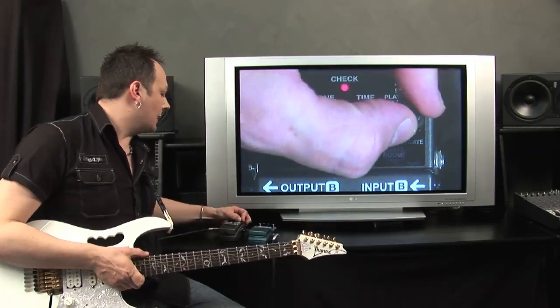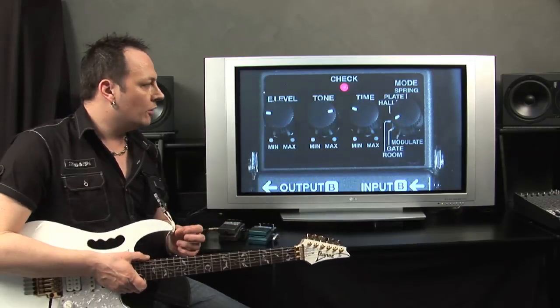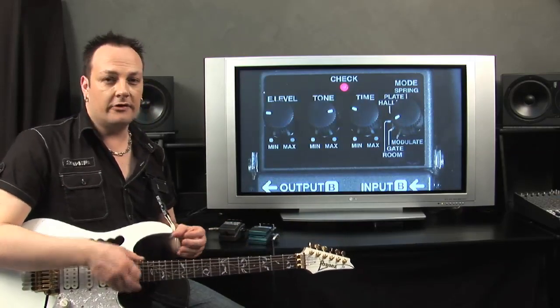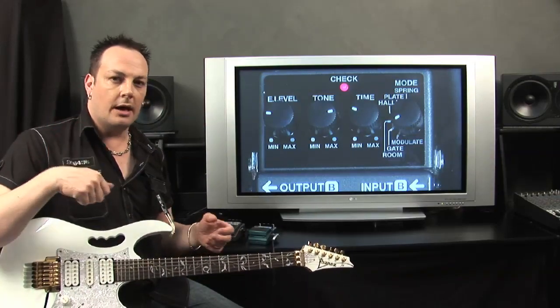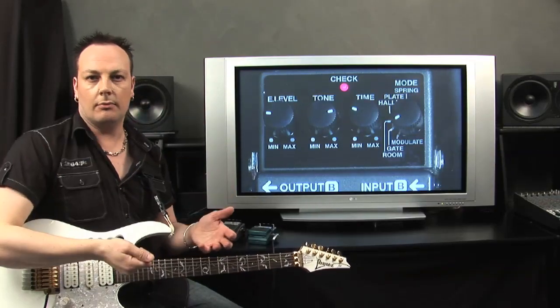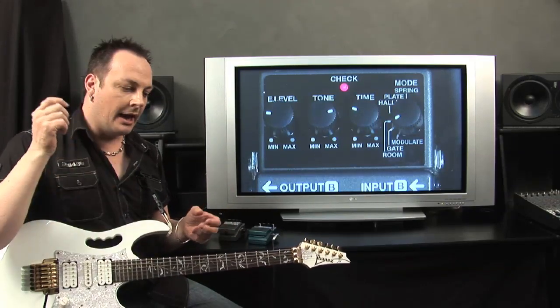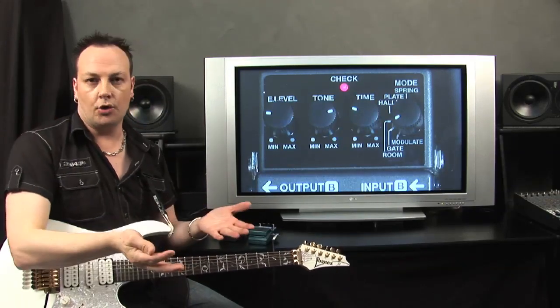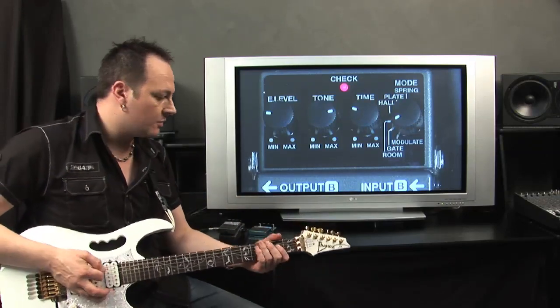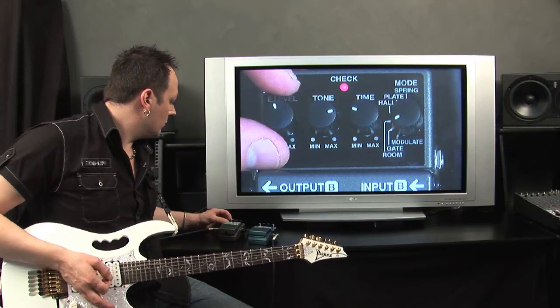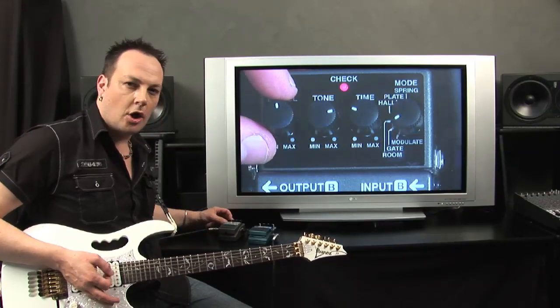And the gate reverb. Gates were very popular in the 80s, particularly on snare drums. Basically, the reverb is triggered when the drum is hit, and then cut off by like a noise gate. So it's got a really distinctive sound. I'll just go to a dirty sound for this. Hear how it's choked?